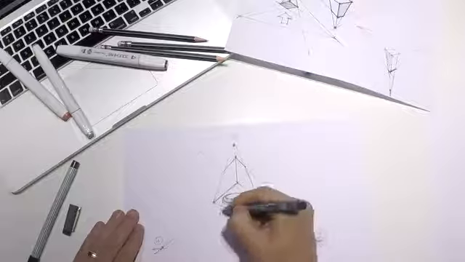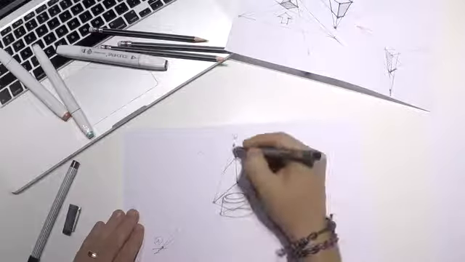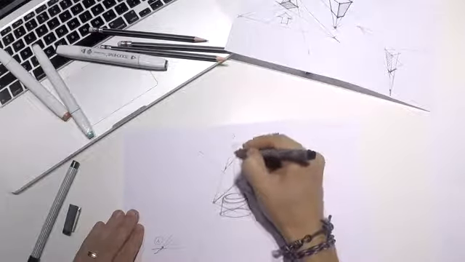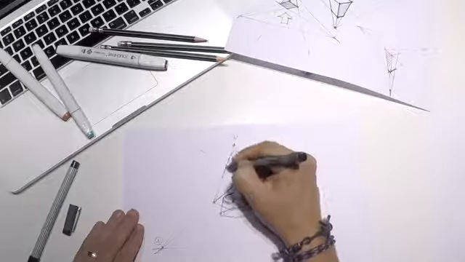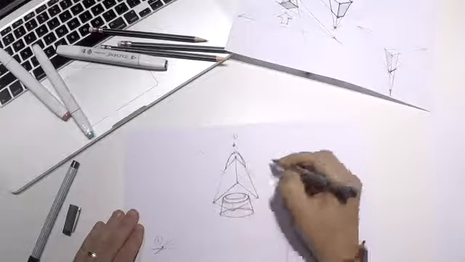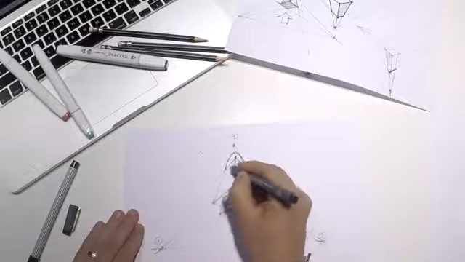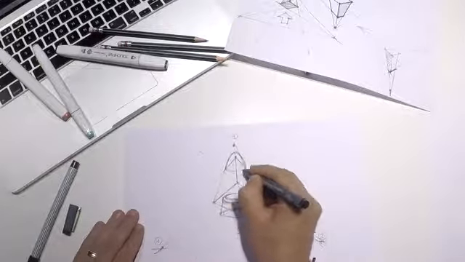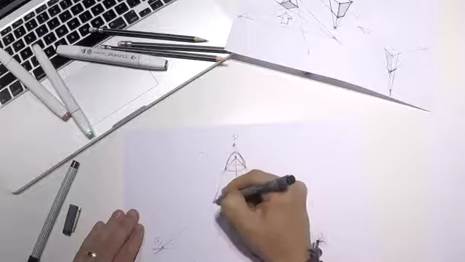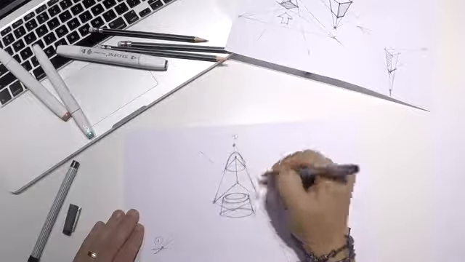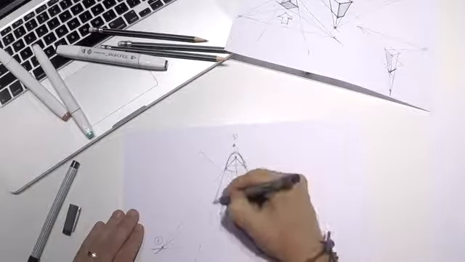So I suggest you just follow these schematic illustrations. Try to understand 3-point perspective. Train your hand. Put the 3rd point in different positions.